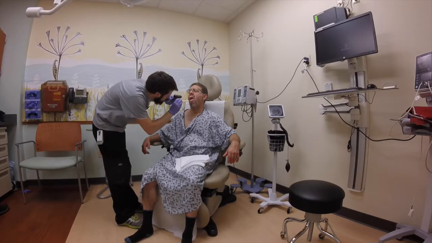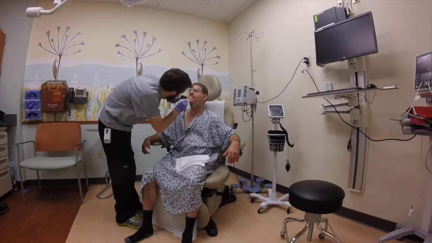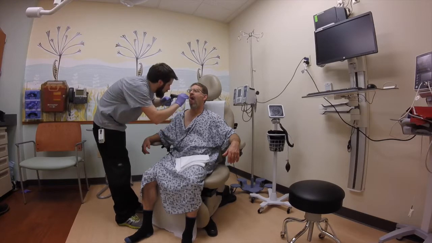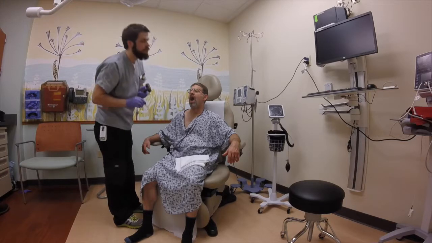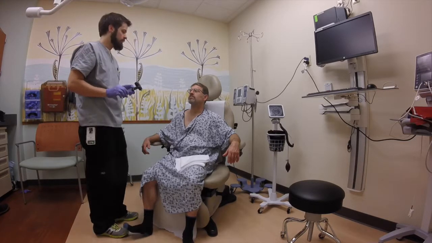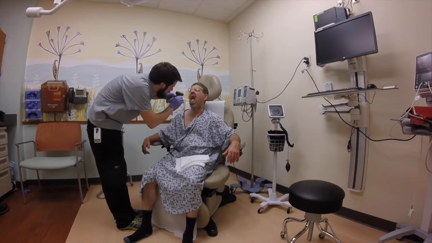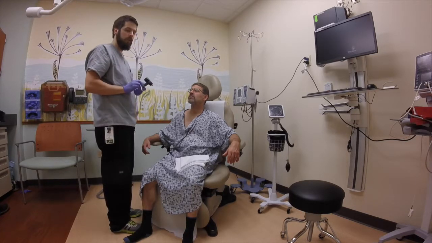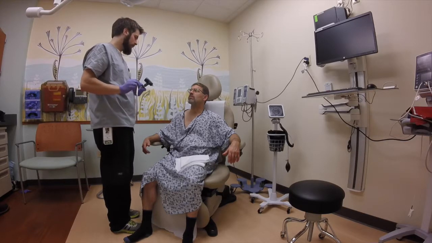Stick your tongue out. I'm just going to manipulate his tongue a little bit so I can see his buccal mucosa. I'm checking underneath his tongue, and checking if there's any lesions or discolorations on his tongue. I'll have you open your mouth again and say ah. When he says ah, I'm checking for cranial nerve 9; his uvula should rise midline.